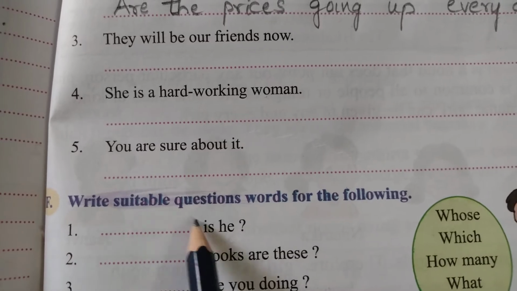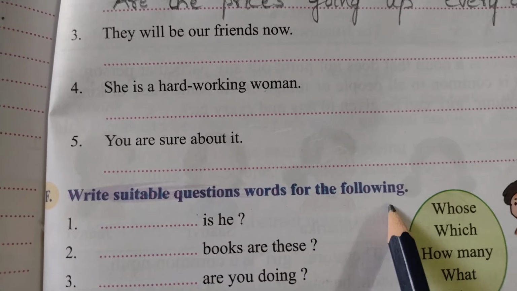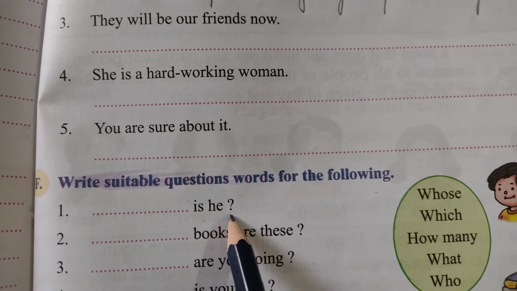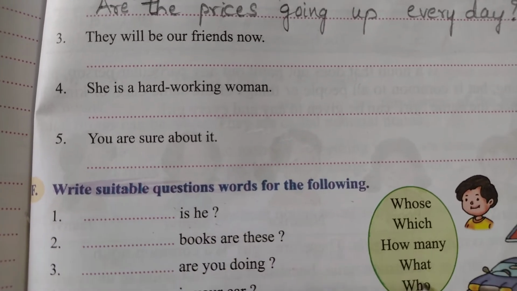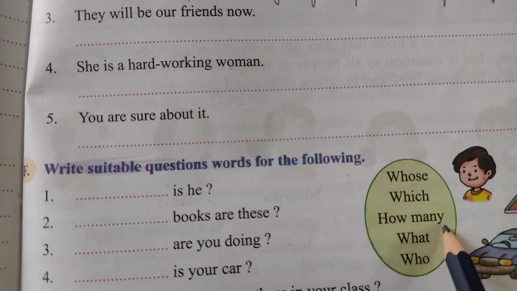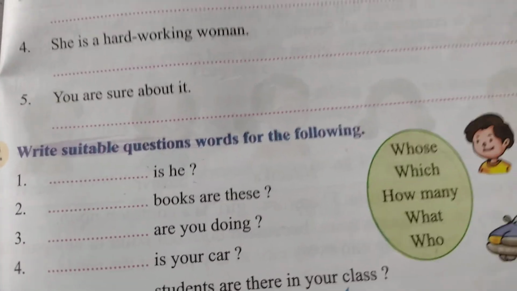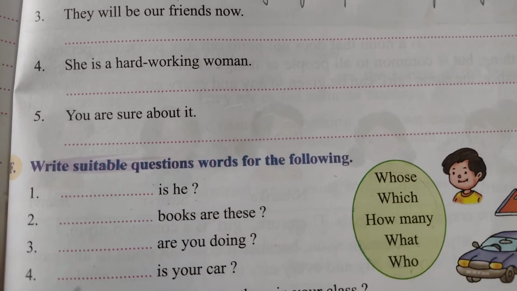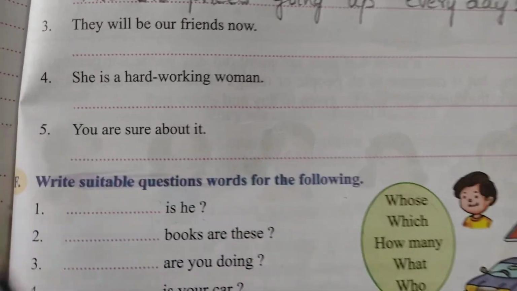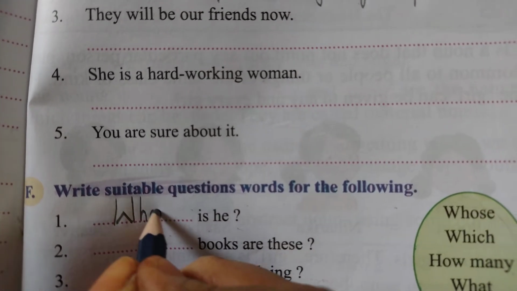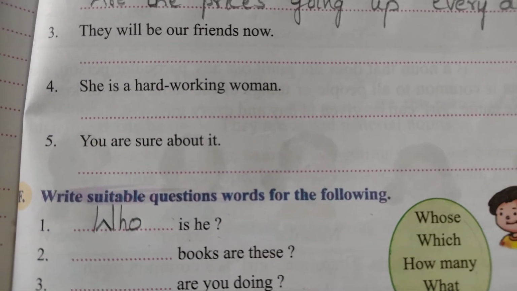Okay. Next, write suitable question words for the following. Dash is he. So you have to write whose, which, how many, what, who. In these questioning words, you have to fill these blanks. Who is he? We use who for persons. Who is he?